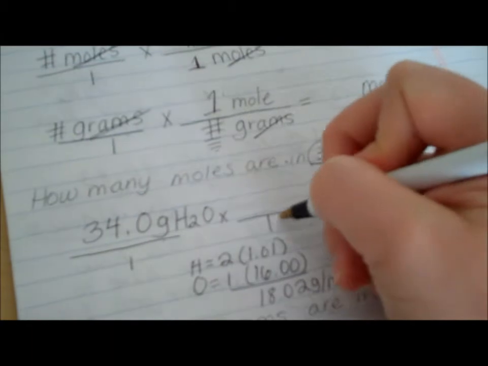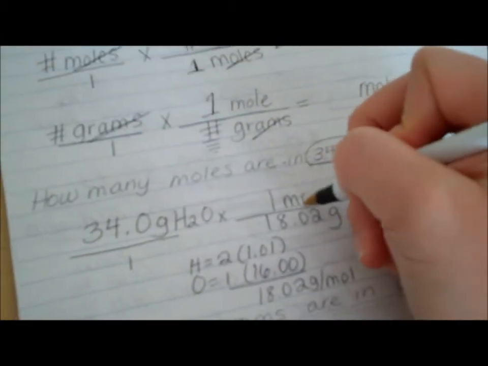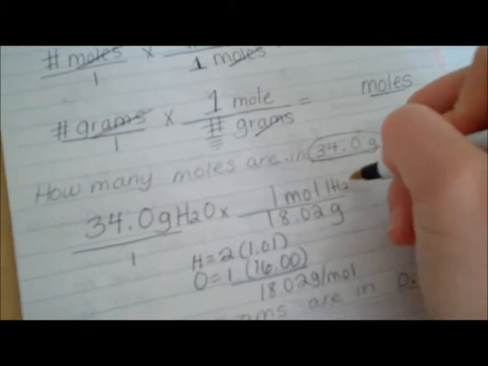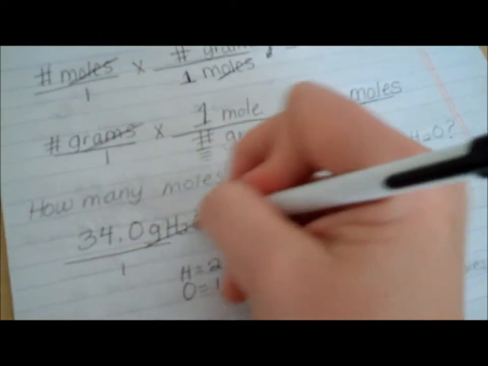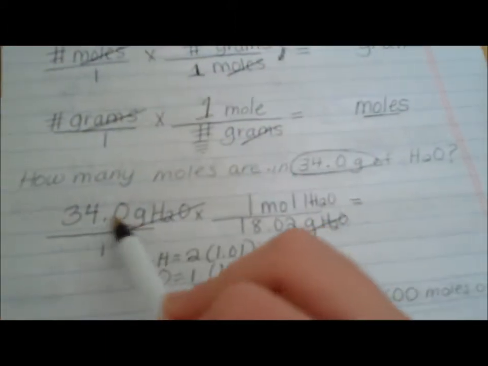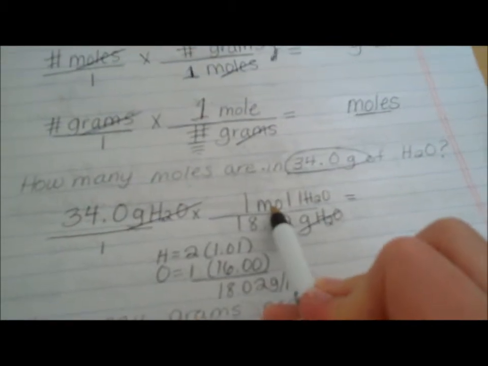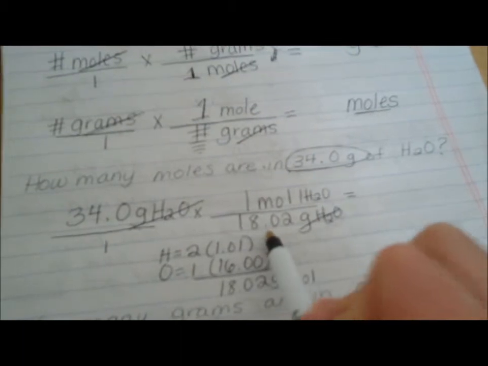So we're going to put 18.02 grams on the bottom per 1 mole of H2O. I'm going to continue to write whatever compound it is too. Our grams of H2O cancel out, and we're going to multiply the top, so 34 times 1 is still 34, and multiply the bottom, 1 times 18.02.